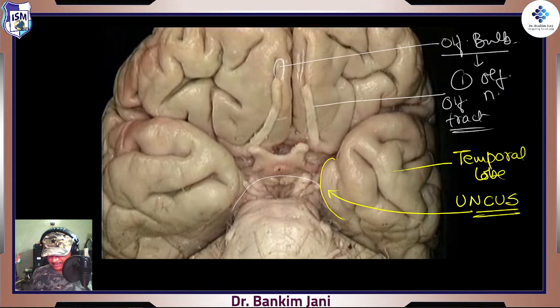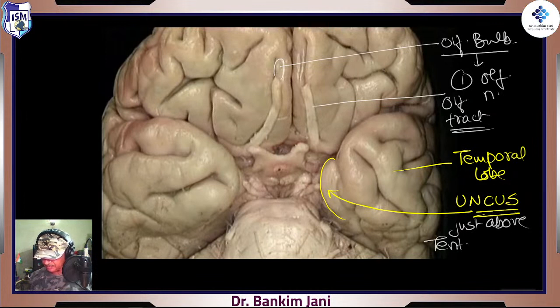That's the thing. So we'll write it over here: just above the tentorium incisure. Incisure was an opening, correct? It was the opening into the tent.